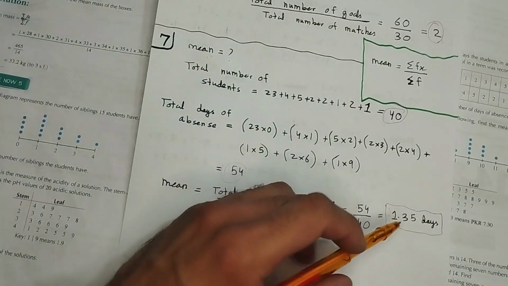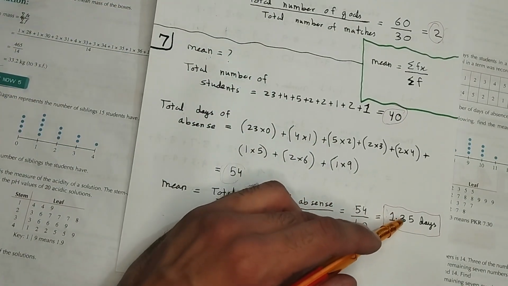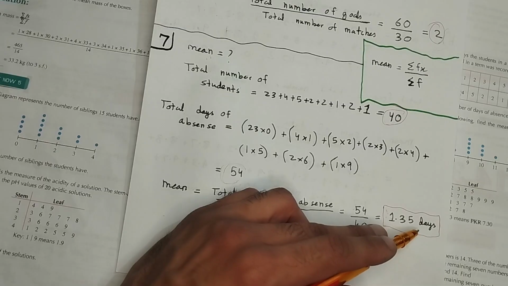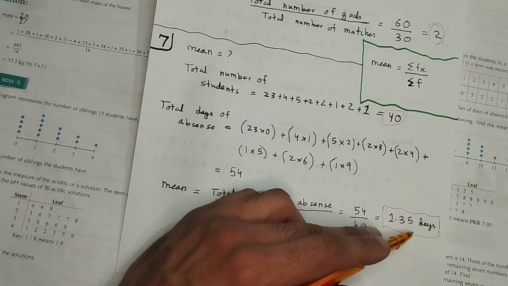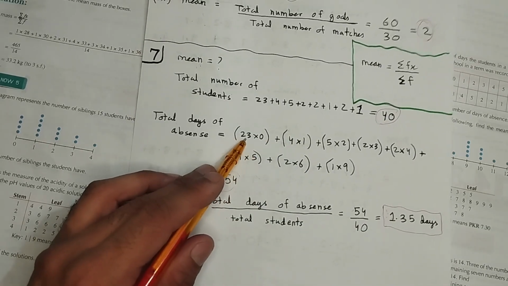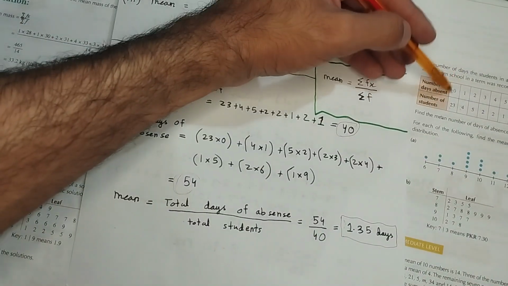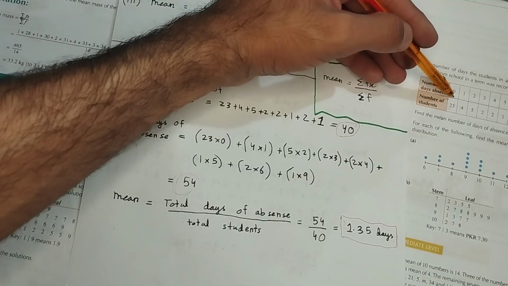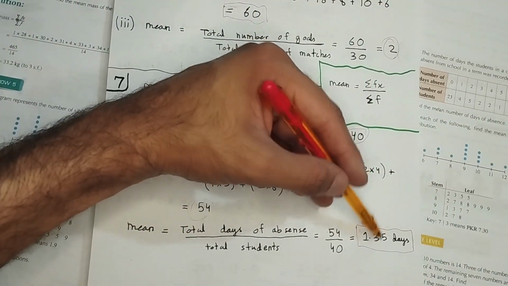That means each and every one of the students will have an absentee of 1.35 days. Each one of the students will be absent for at least 1.35 days. Even these 23 students that were absent not a single day, they were regular students. Even they will have 1.35 days of absentee.